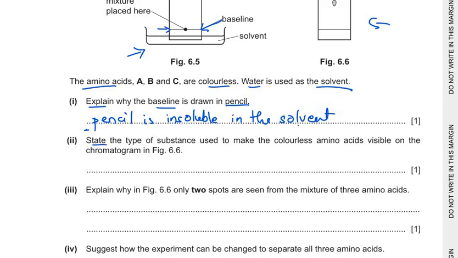State the type of substance used to make the colorless amino acids visible on the chromatogram. Now if amino acids are separated on the chromatogram but are colorless, we won't be able to see them, so they won't be visible. If we want to make them visible, we spray a locating agent on the chromatogram after the chromatography is done, so that we can locate where the amino acid spots are present. So that chemical is called a locating agent.